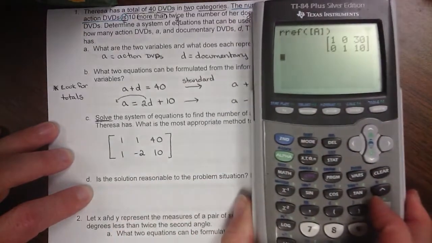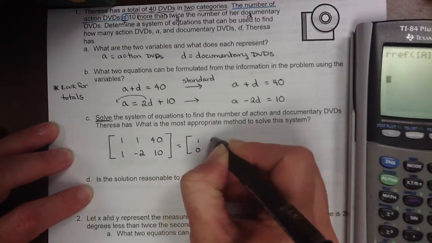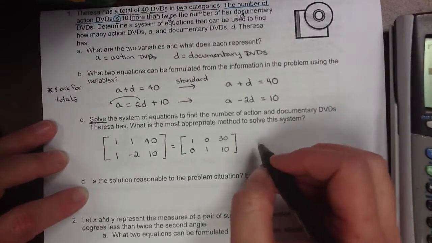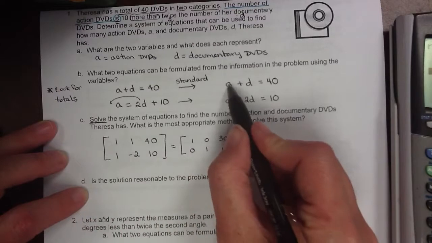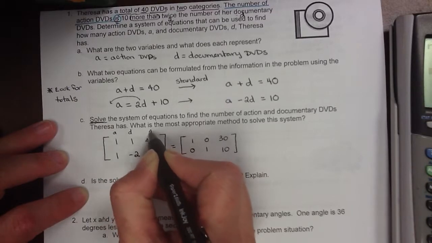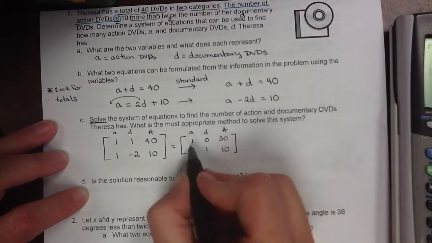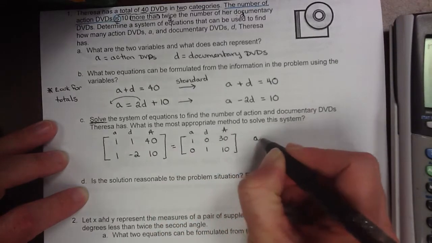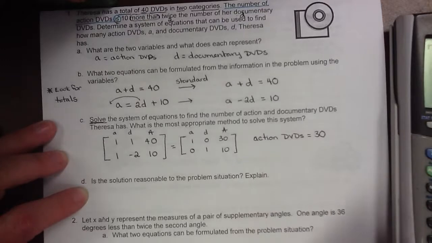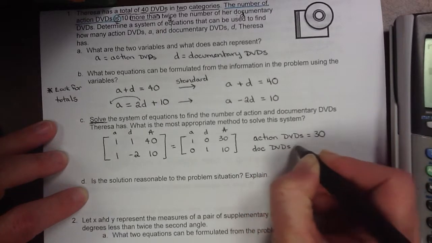So we could copy down our solution matrix. I've got to go ahead and move this out of the way. So that would be 1, 0, 0, 1, and then 30, 10. So I know that my solution is 30 and 10, but I need to know what goes with what. Well, I need to see how I lined up my columns. These were the A's, these were the D's, these were the answers. So that means this was A, this was D, and these are my answers. So 1A is 30. So that means my action DVDs equals 30. So I have 30 action DVDs. And that my documentary DVDs is 10.